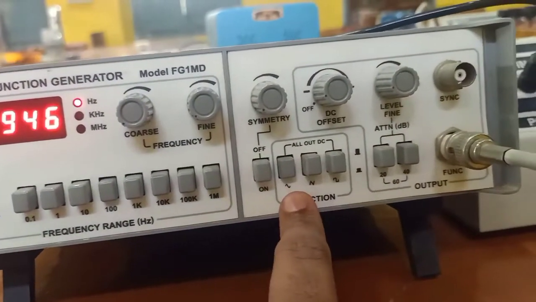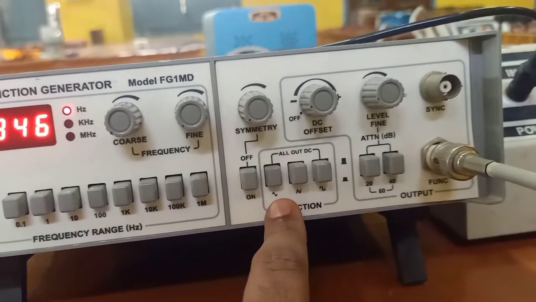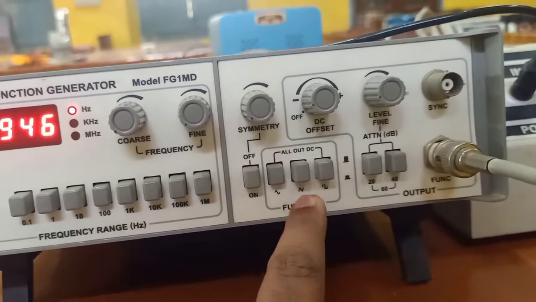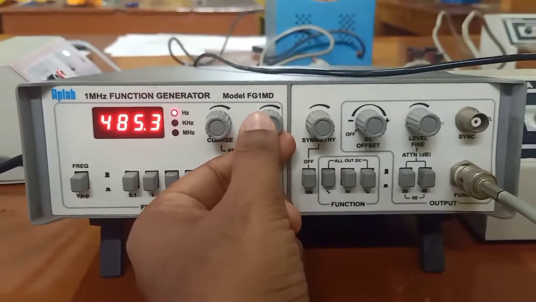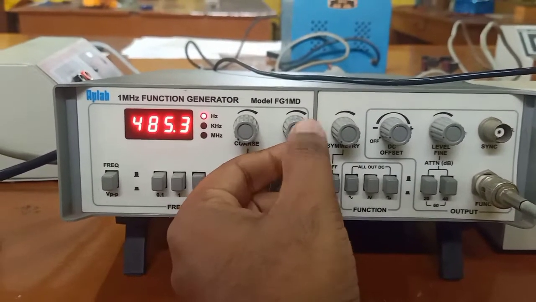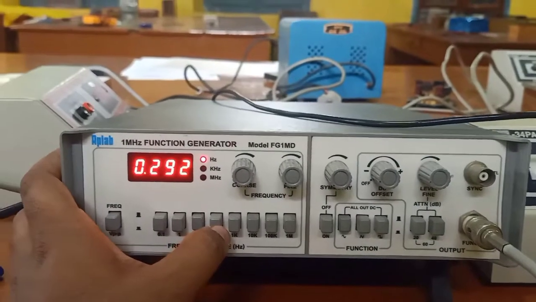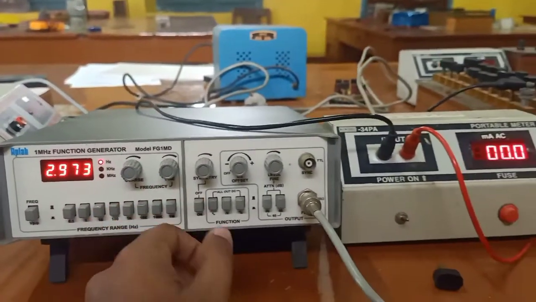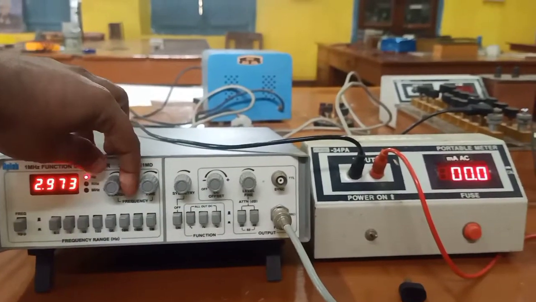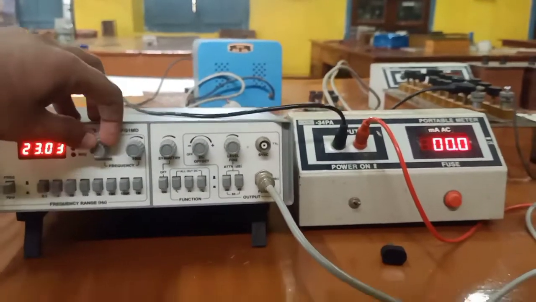And this is for the sources. Now I am giving the AC source, sorry, sine wave; this is a triangular wave, and this is a square wave. And this is for the fine adjustment. Now what we need to do is keep it at 100, and observe by increasing the pulses.